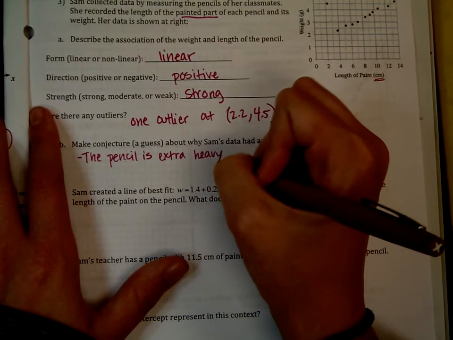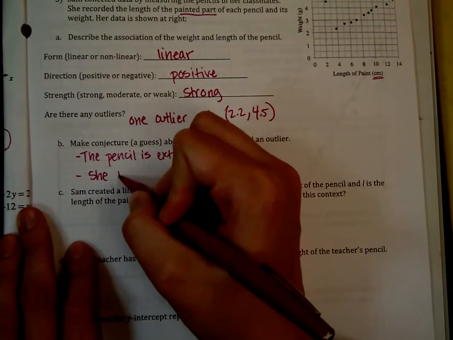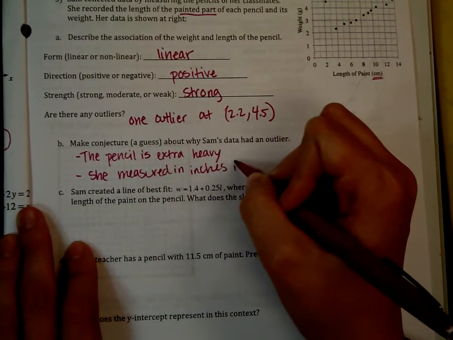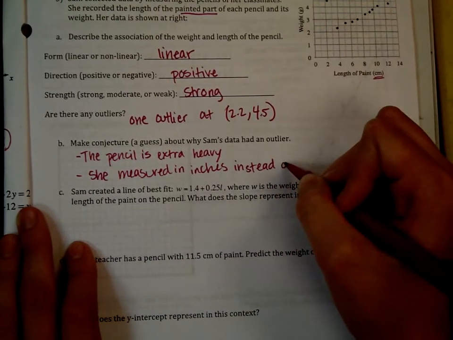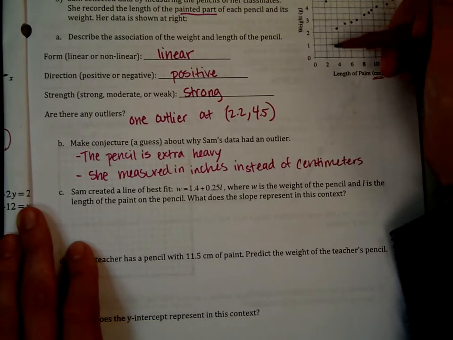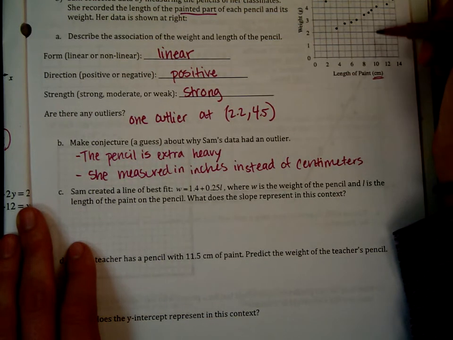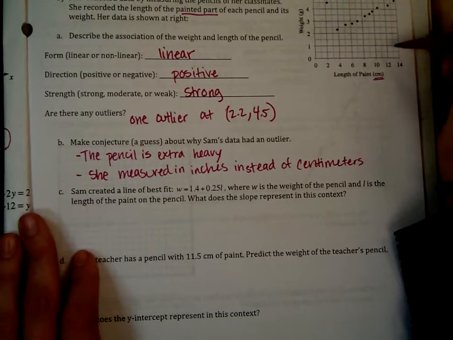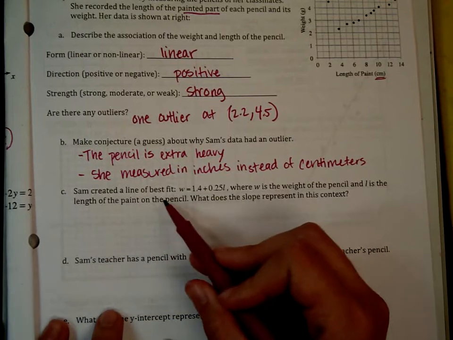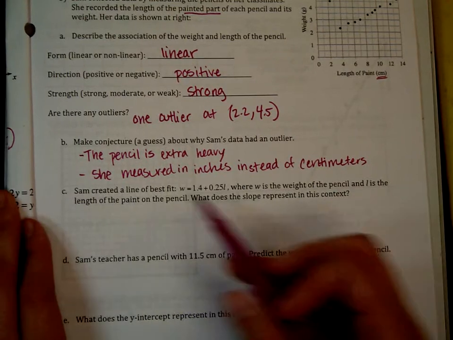For some reason. Or it could be that she measured in inches instead of centimeters, because inches are bigger. So 2 inches would be a lot longer. That would be equivalent to many more centimeters. So Sam created a line of best fit. W equals 1.4 plus 0.25 L, where W is the weight of the pencil and L is the length.